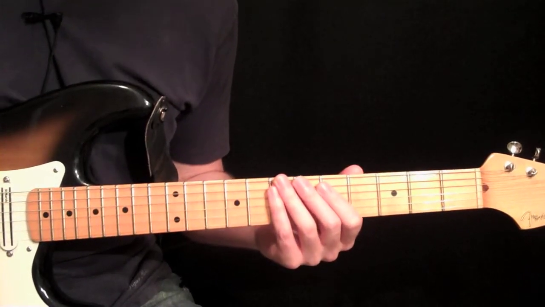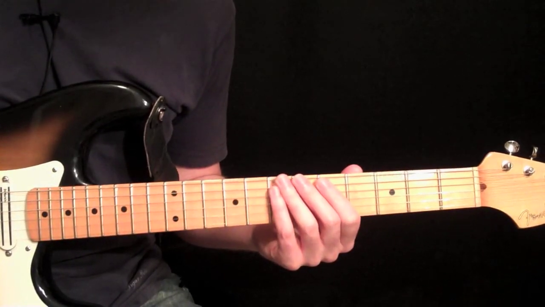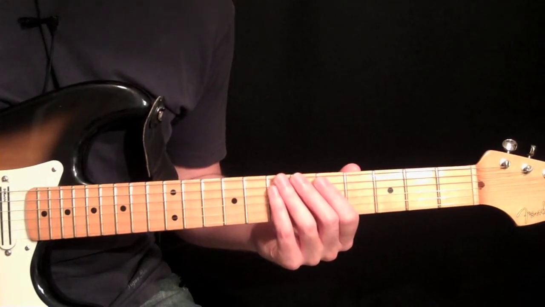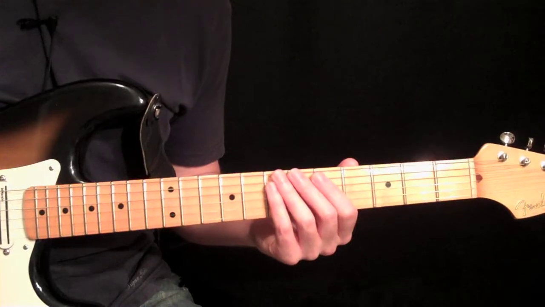but we'll do a 1-6-2-5, which means we need the first chord in the key, the sixth chord in the key, the second chord in the key, and the fifth chord in the key. And we would just loop those back around over and over again.